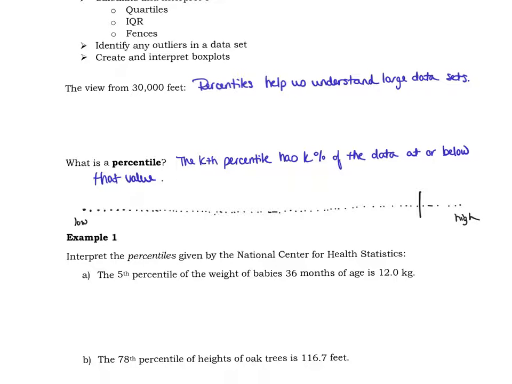The 88th percentile would mean that 88% of the values fall at or below you. Okay, if this is you, that's your score. 88% of the data values fall the same or below what you are. That could be your height, it could be your weight, it could be your score on a test, whatever. Okay.